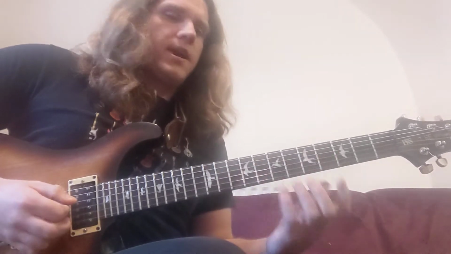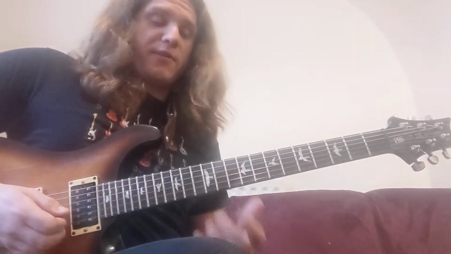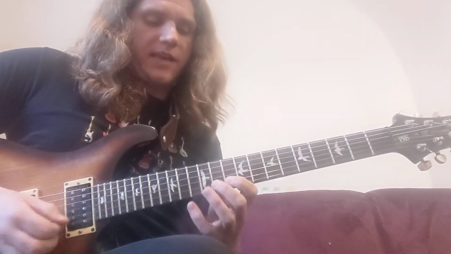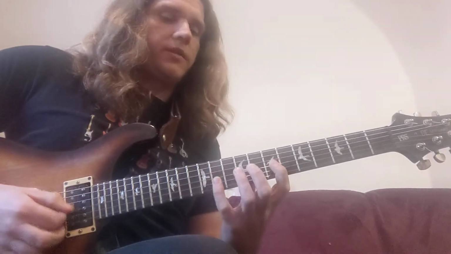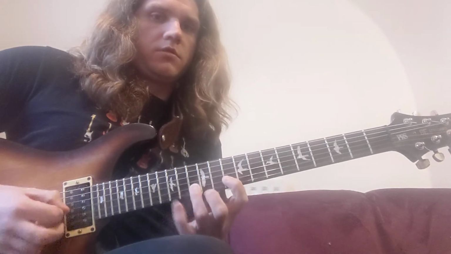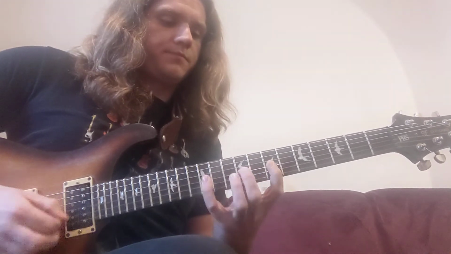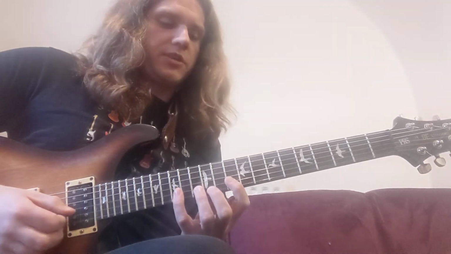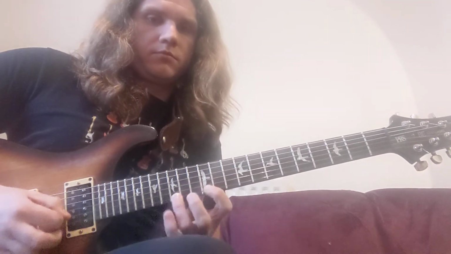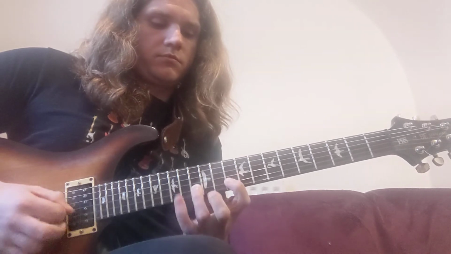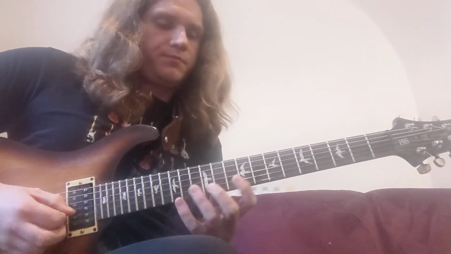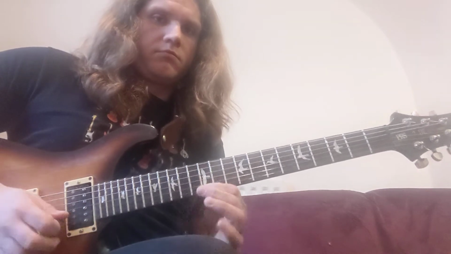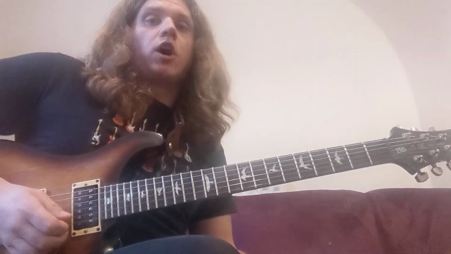And then we're going to do the same thing on the B string. In this case it's going to be 10, 13, 15, like that. And then the same thing on the E string. So that's basically the whole economy picking part.